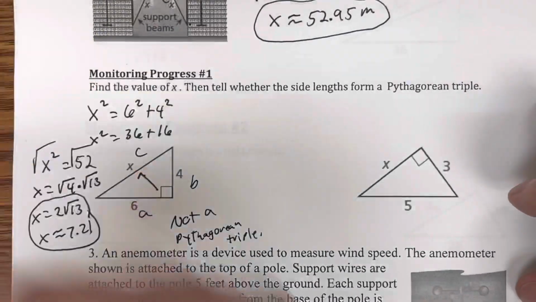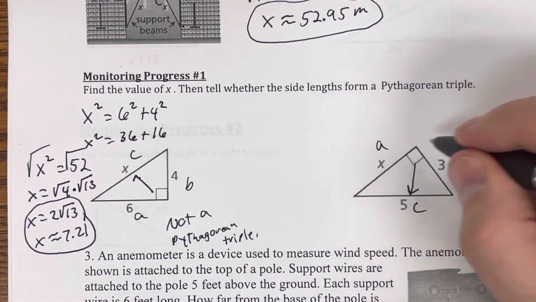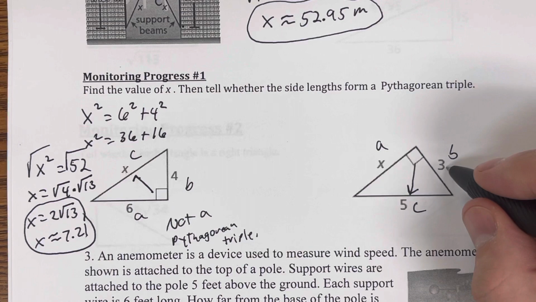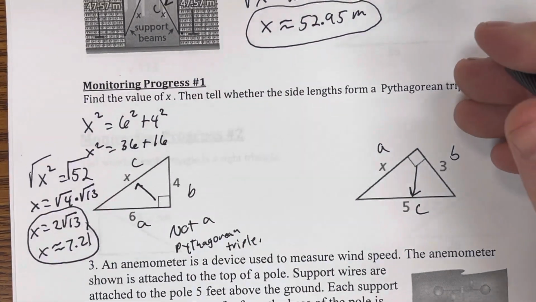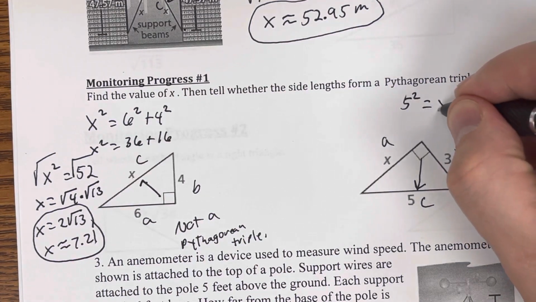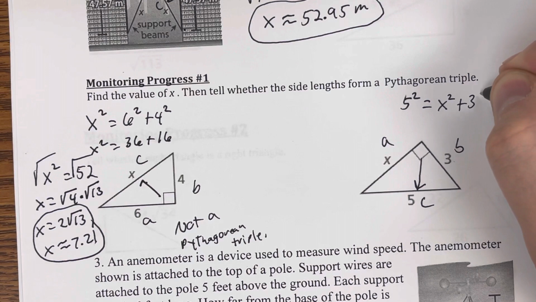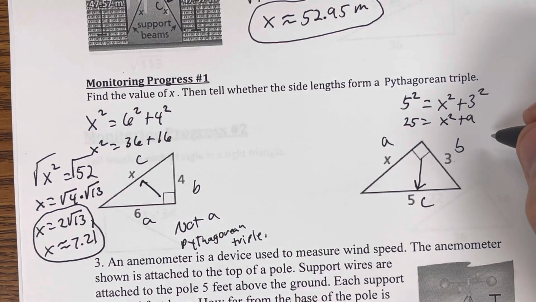All right, next example. Across from the right angle is 5, C, A, B. This is that 5, 3, 4. This should end up being a Pythagorean triple. All right, we'll do a double check though. 5 squared equals x squared plus 3 squared. Make sure C goes by itself. 25 equals x squared plus 9.